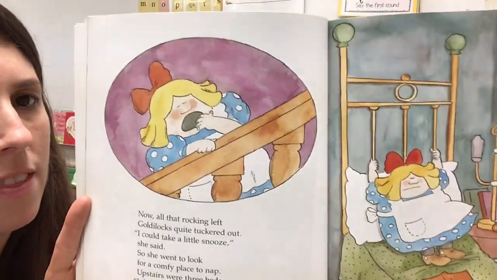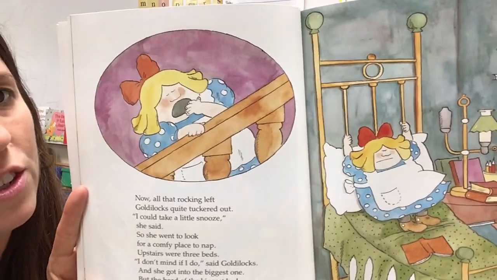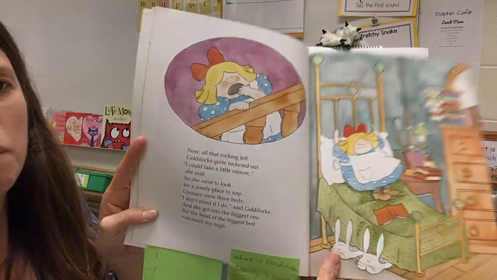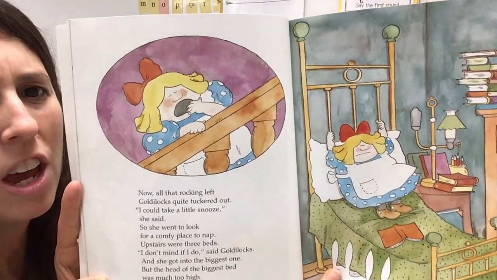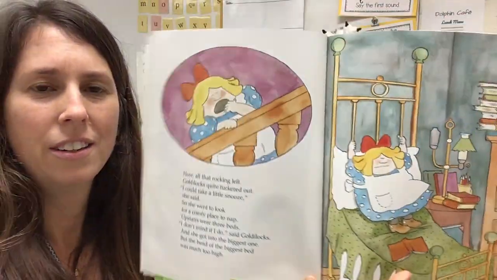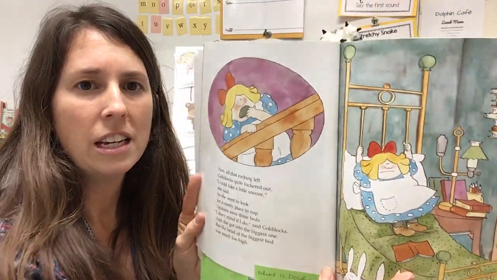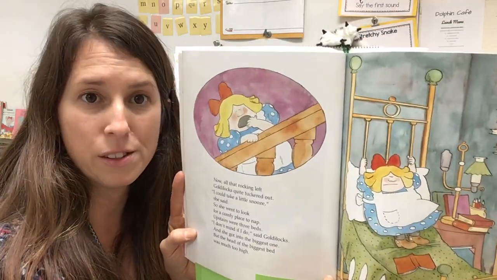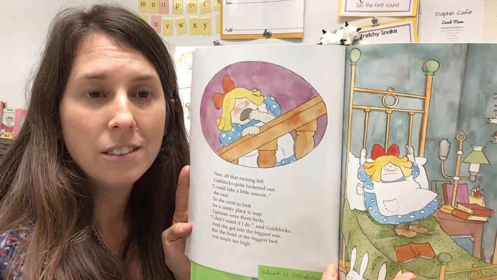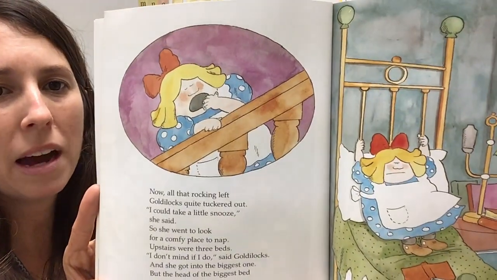Before we read on, look closely at this page. What do you notice about Goldilocks? What do you think she's likely to do now? Yeah, she's yawning. Oh, when you're yawning, what does that mean? Yeah, you're tired and you usually go lay down, right? What does that say about her? What is your opinion about her in this part? She is at somebody else's house and she just ate up their food and now she's going to take a nap. She just does whatever she pleases. She's not thinking about anybody else.